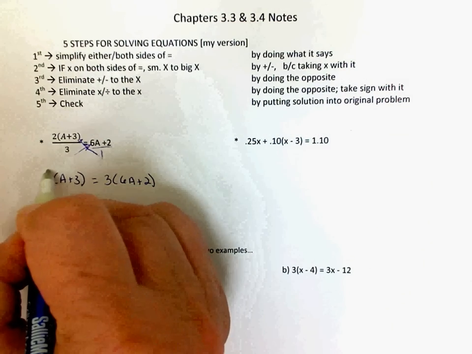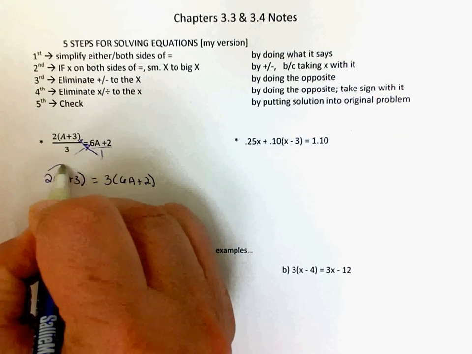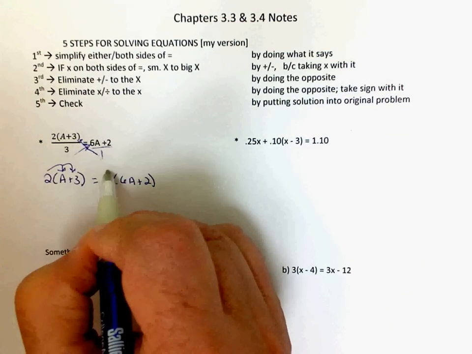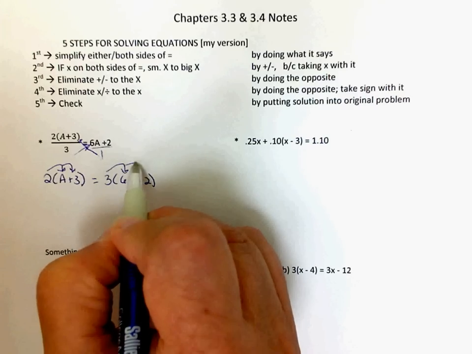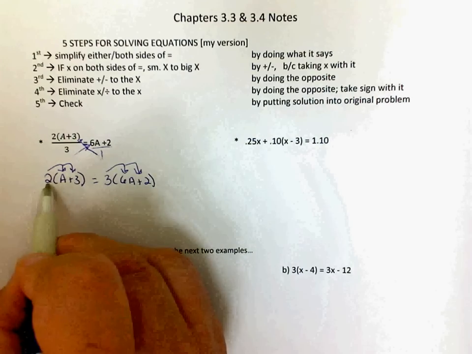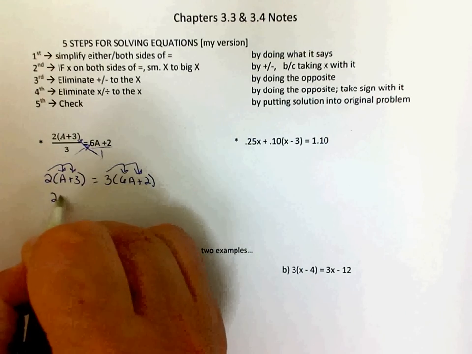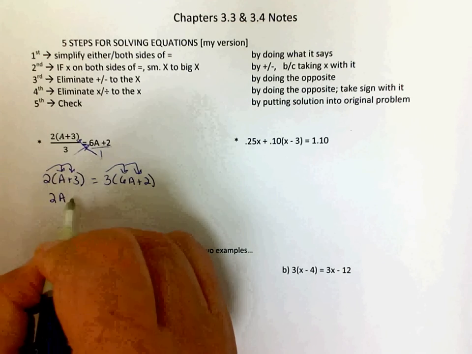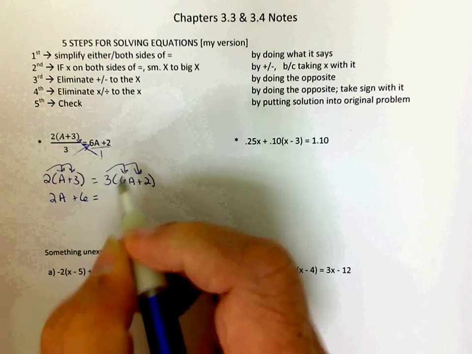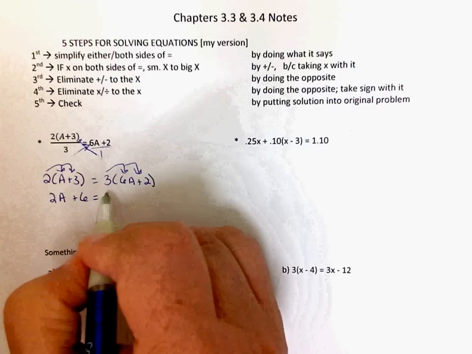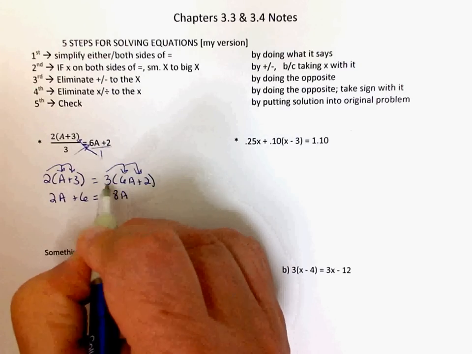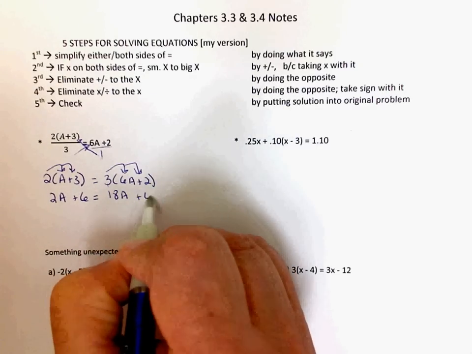Not a big deal when there's an equals, but it gets the problem wrong if there's an inequality there. 2 times a is 2a, and 2 times 3 is plus 6. 3 times 6a is 18a, and 3 times 2 is plus 6.